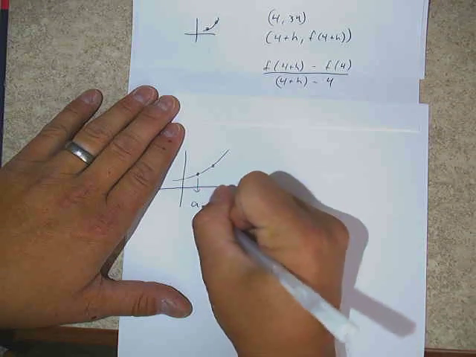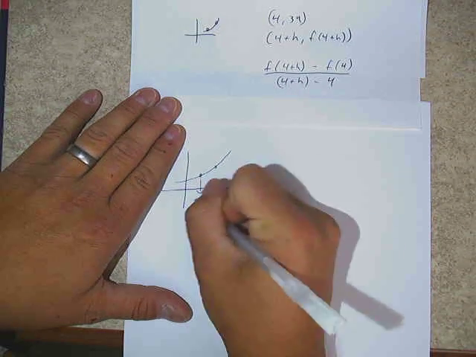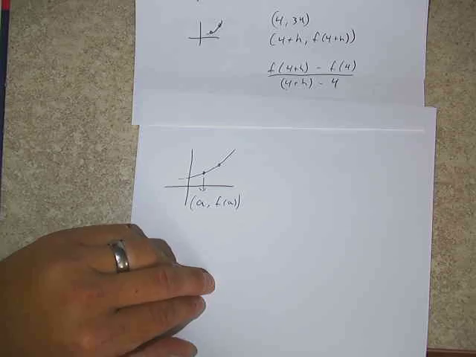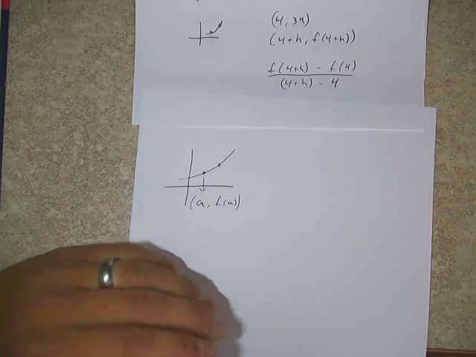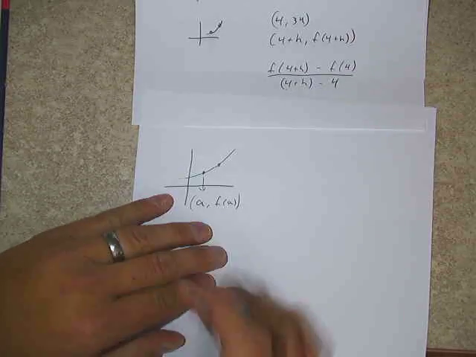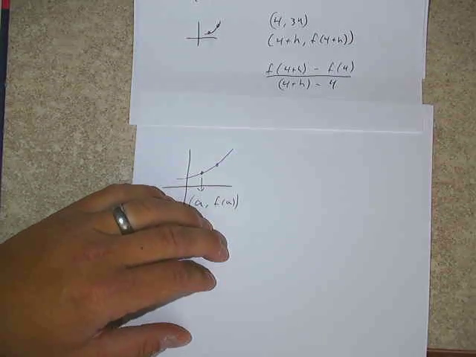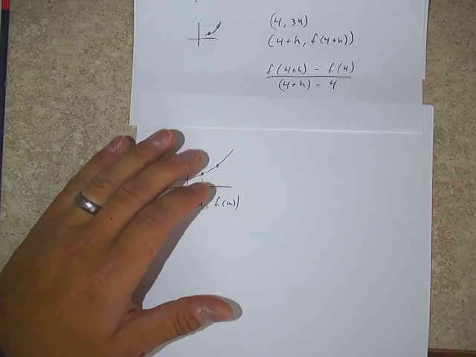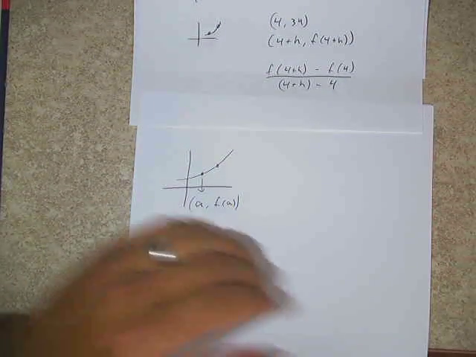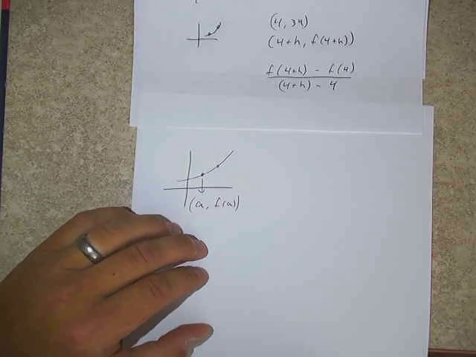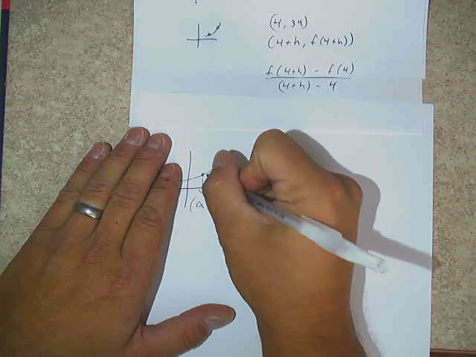So before we actually do the calculation on that particular problem, let's take a look at how we could generalize this even further. If I took any curve, and it doesn't matter what it looks like, say it looks like this, and I pick that point, and I pick that point, this point right here is going to have coordinates, whatever I want to call it. Let's call it a, f of a. So I don't know what the x value is at that point.